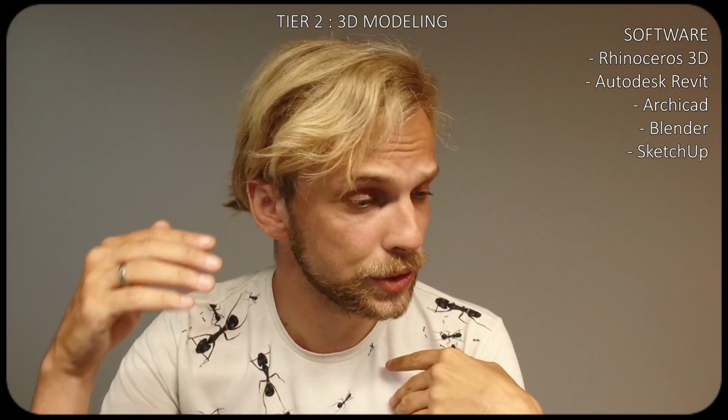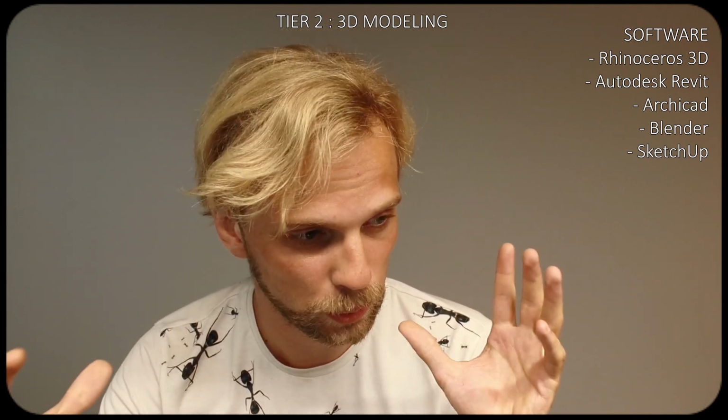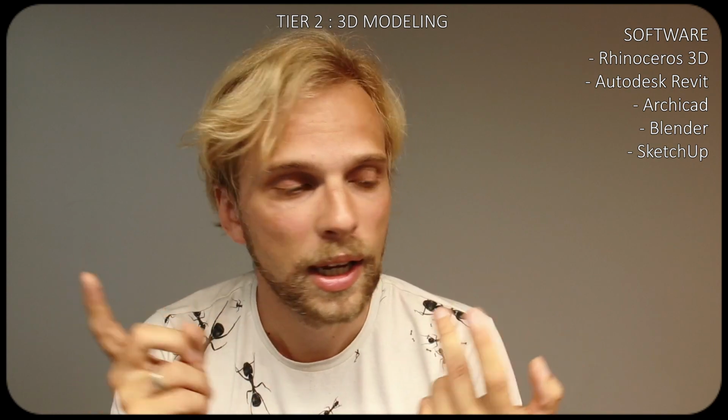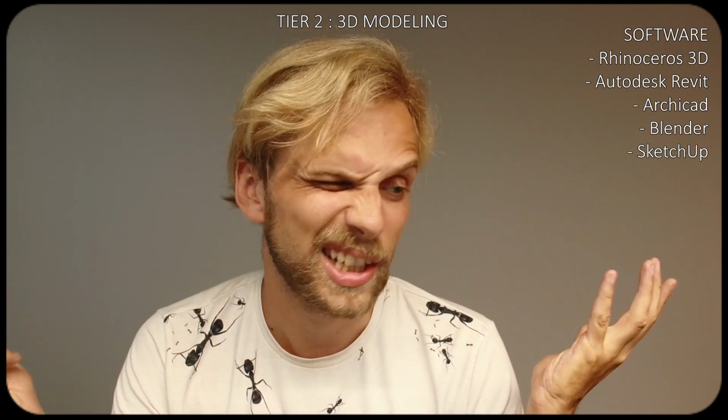Then you have tier 2, which is like 3D modeling software. So you have Rhino, you have AutoCAD, honestly, you can 3D model with AutoCAD. You have Blender, you have Revit, ArchiCAD, SketchUp, I guess. For these programs, the hardware needs to be slightly better, but not that much better.